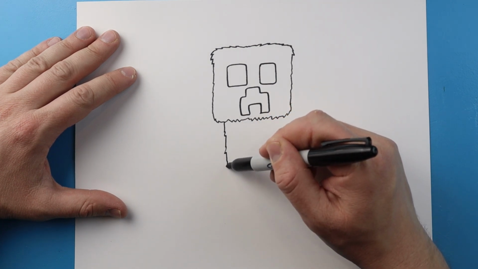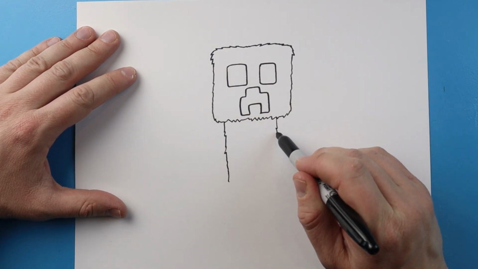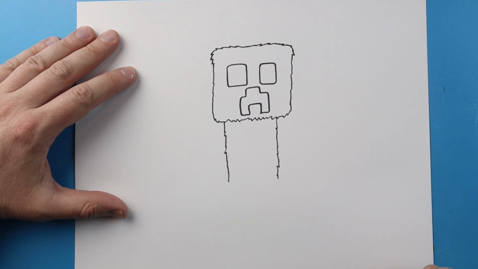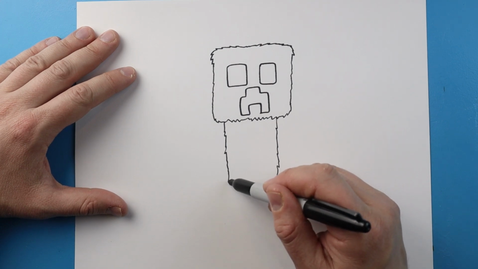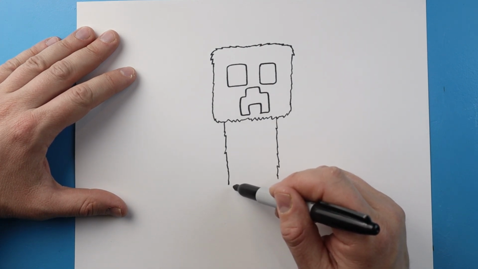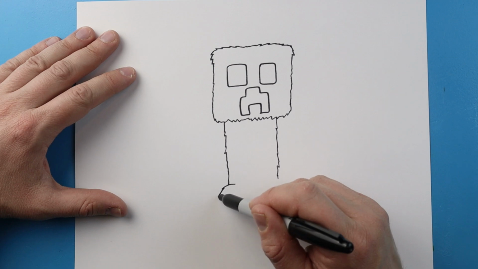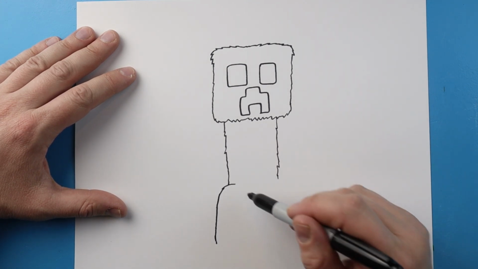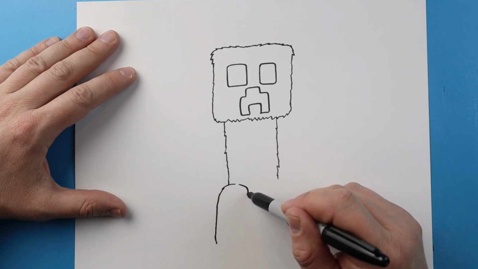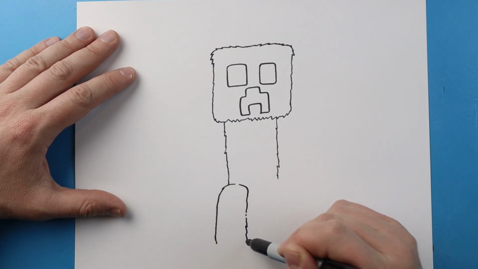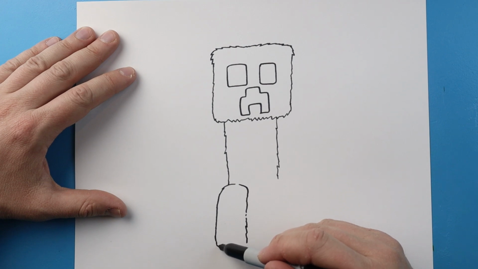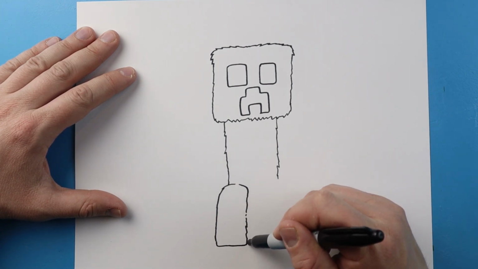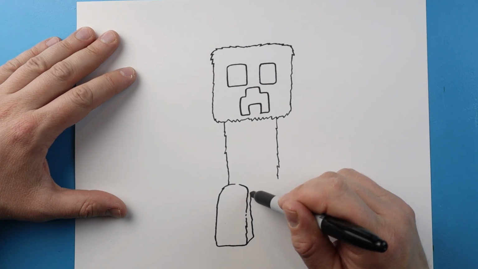Next, I'm going to make some more pointed lines that come down on each side. Give it more of that texture. Then right here, we're going to bring this line out with a curve and then down to about here. We'll leave some space and we'll do that same thing, come down. We'll bring this line over. We're going to come up and then bring it up to here.